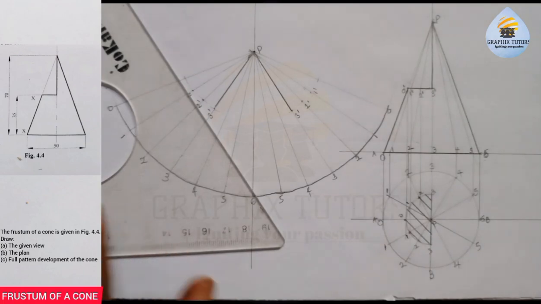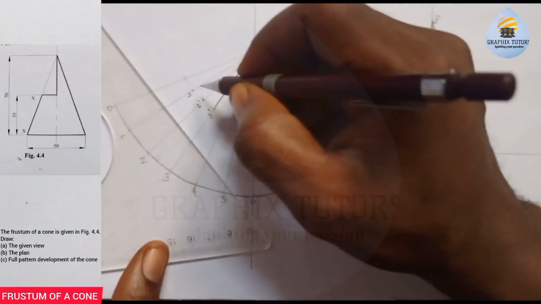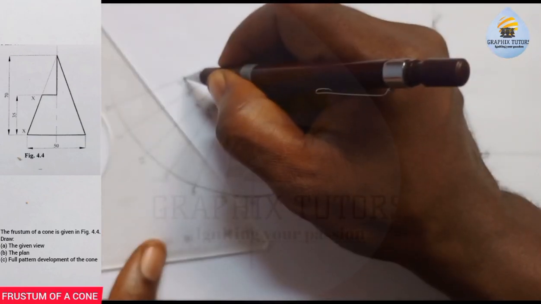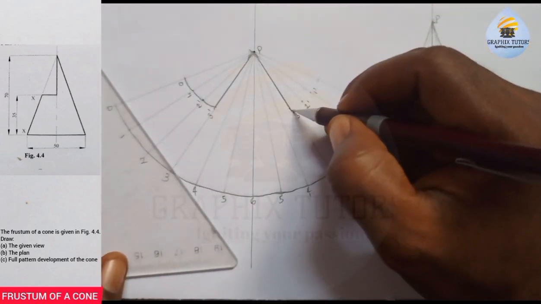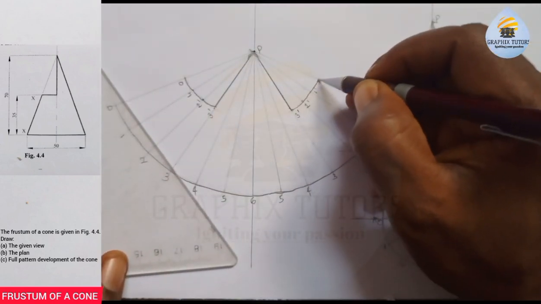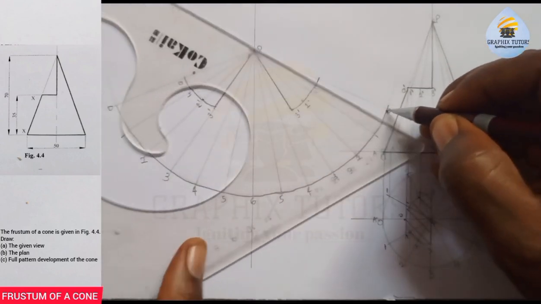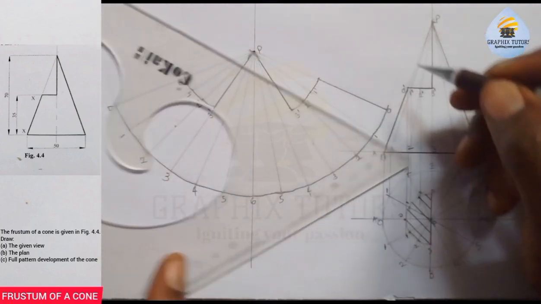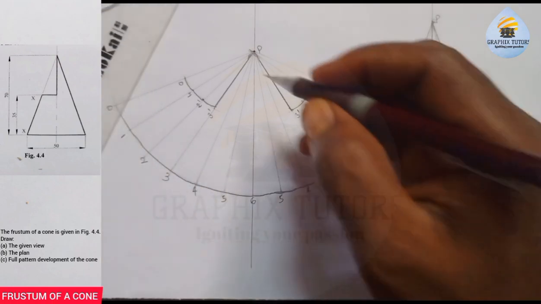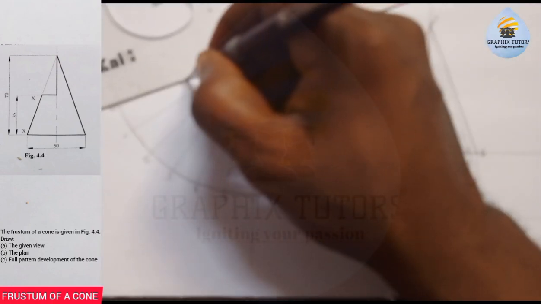Can you see that? Then connect from 3 to 1 this way. Also connect from 3 to 1 this way. Then this is connected to this point here. 0 to 0 here, and 0 to 0 here.